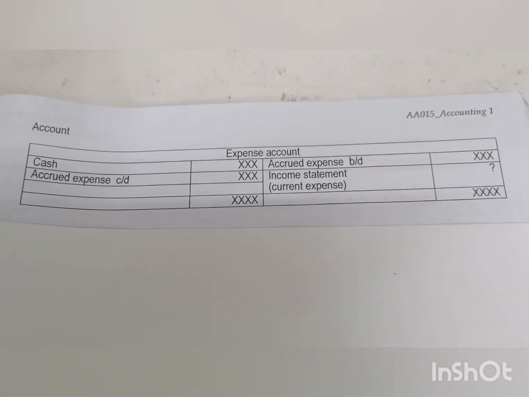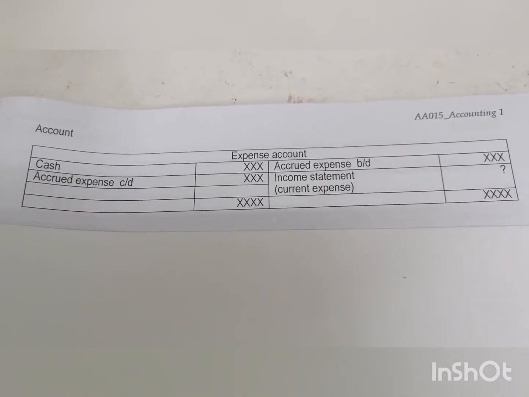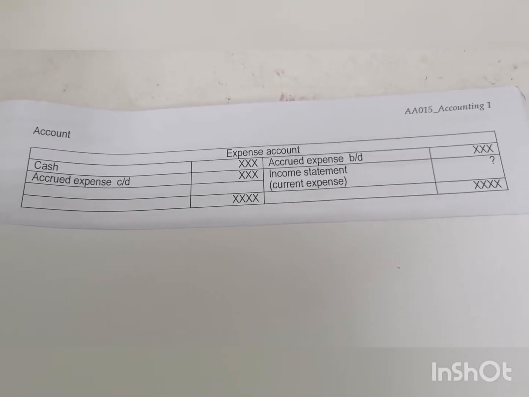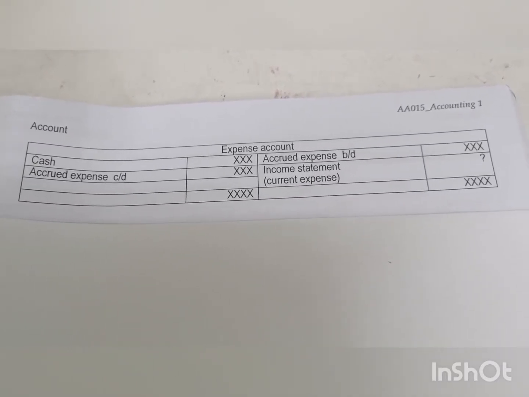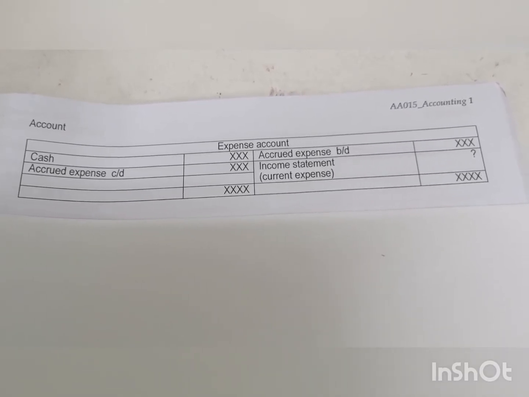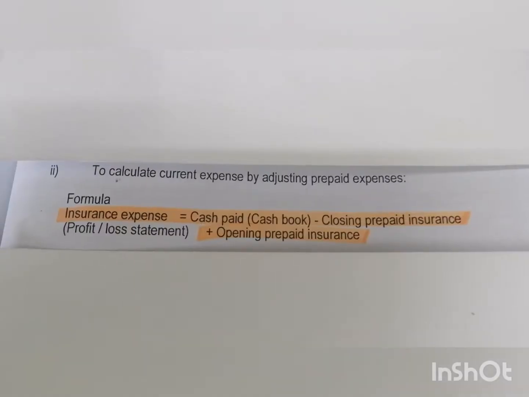So this is the T account for the expense account. We may debit cash and debit accrued expense carried down. Then you credit accrued expense brought down, and the income statement is on the credit side. So this is the way.